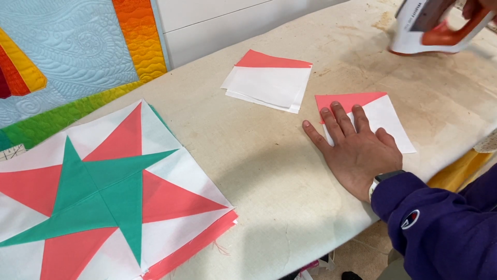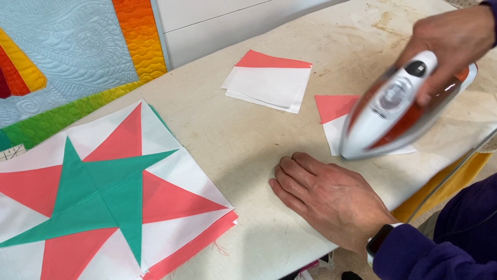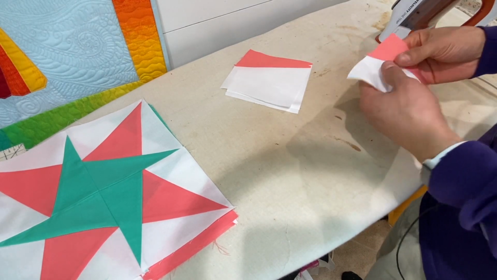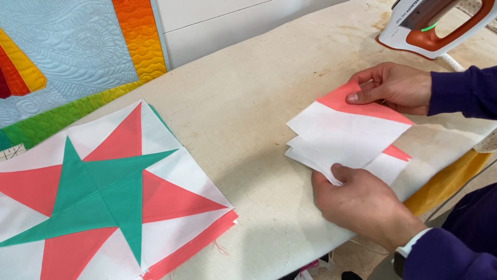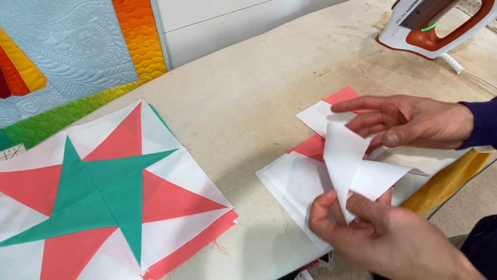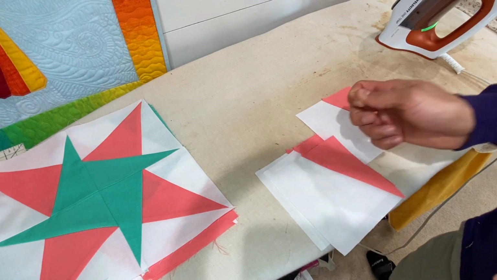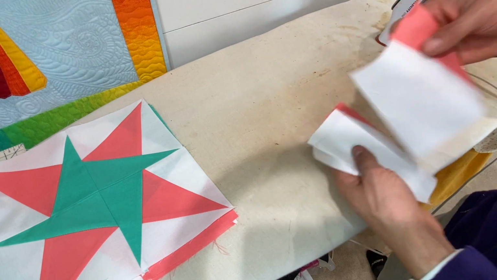It allows you to get your seams nice and flat and pressed out perfectly. All right, so now we're ready to go back to the cutting board, and we're going to trim a section of each little block off before we sew on our next piece. All right, let's go see.